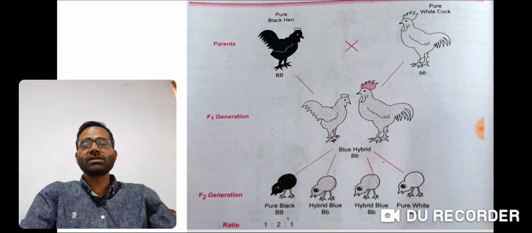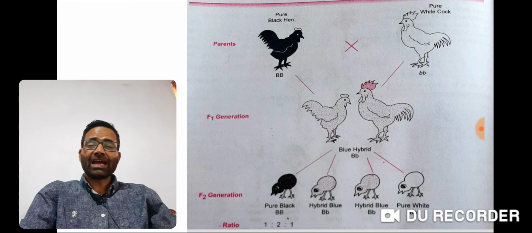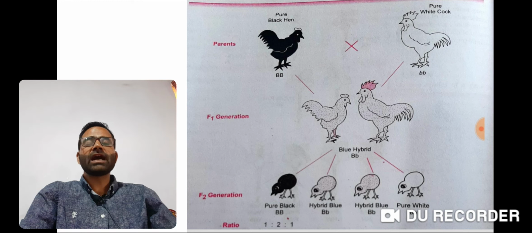The black flowered plants will produce gametes carrying capital B, and white flowered plants will produce gametes carrying small b. The F1 flowers produced will have the genotype capital B small b, and are blue colored. So the F1 generation of flowers are heterozygous, or they are the hybrids.